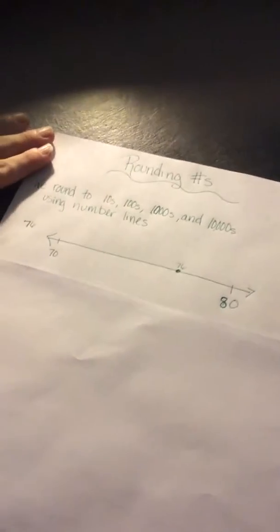In third grade, we're going to round numbers to the tens, hundreds, thousands, and even the 10,000s using number lines. Usually rounding to the tens and the hundreds is the hardest for them, but once they've mastered that, even though we're getting into higher digits, it's usually much easier once we get there. This is an example of what we're looking at with a number line.